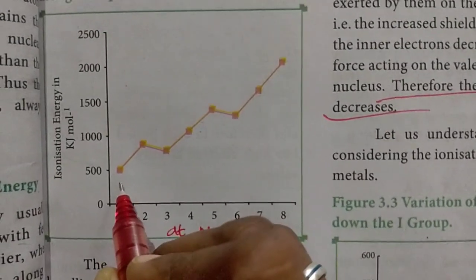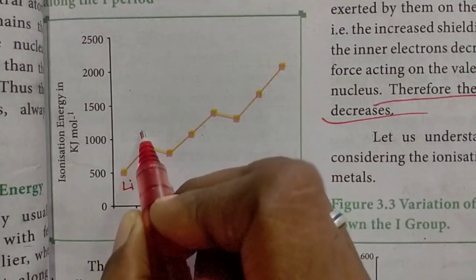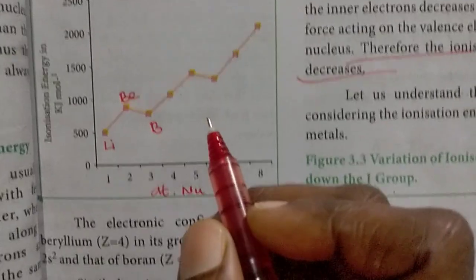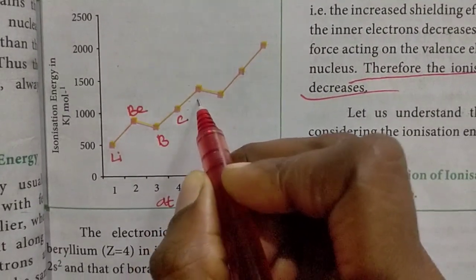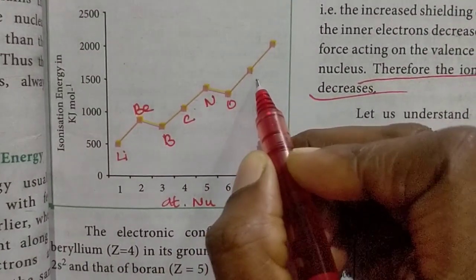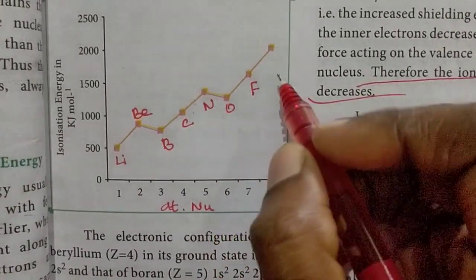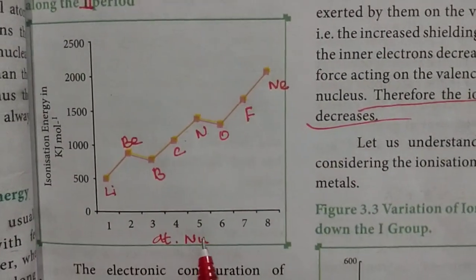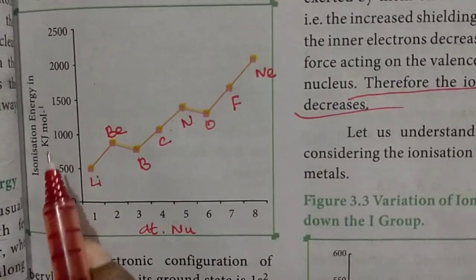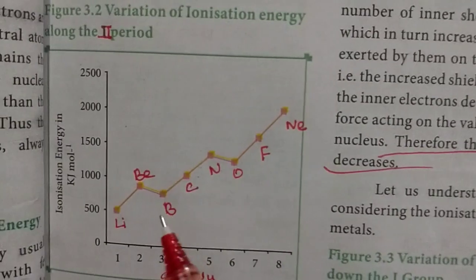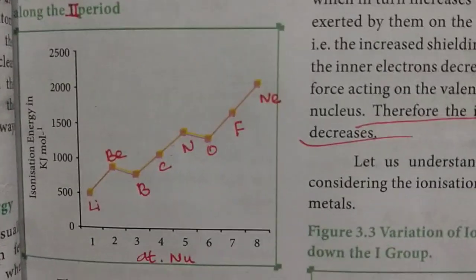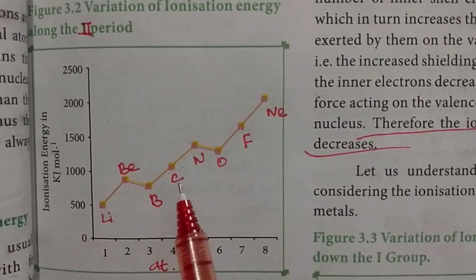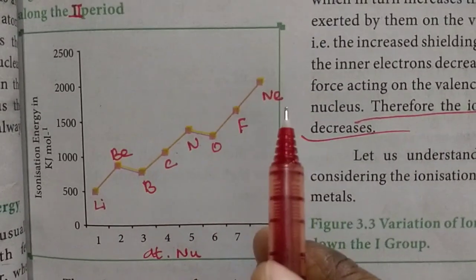Lithium, beryllium, boron, carbon, nitrogen, oxygen, fluorine, and finally neon. The atomic number is plotted against ionization energy in this graph, denoted here with the elements present in period 2.